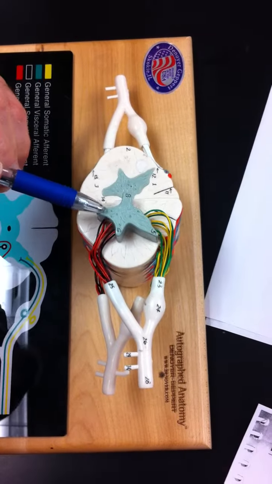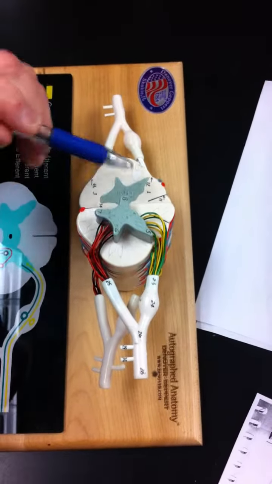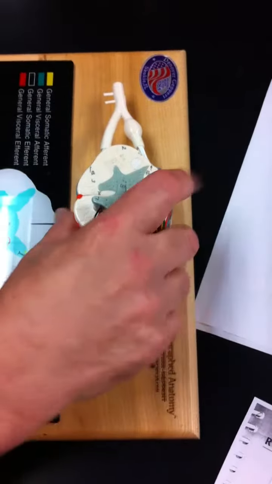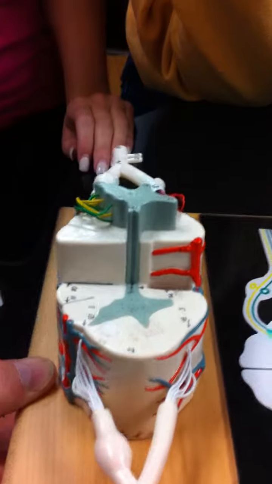So this is going to be the dorsal gray horn or the posterior. This would have to be ventral or anterior, and this is intermediate or lateral. And here's the gray commissure going across, and if I turn it this way, maybe you can see the central canal here, which is part of the ventricular system. Okay.